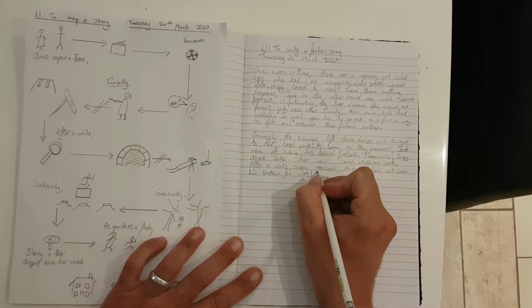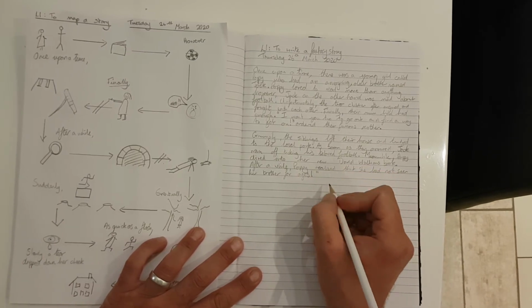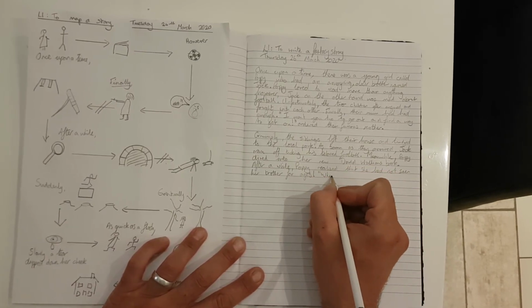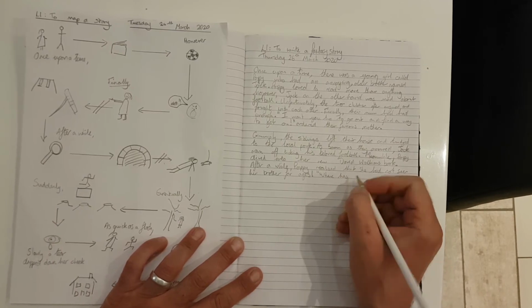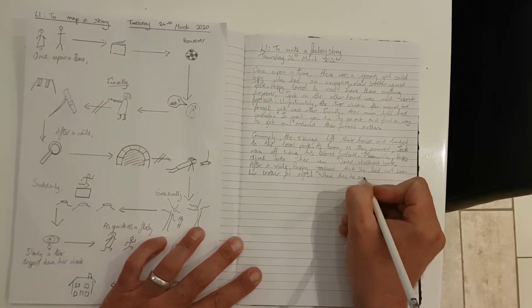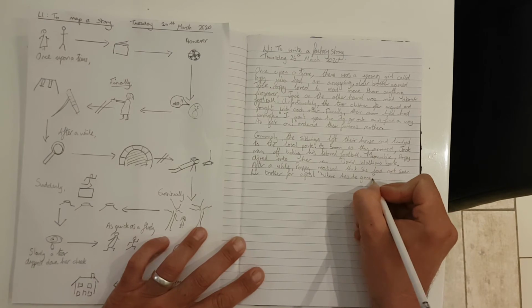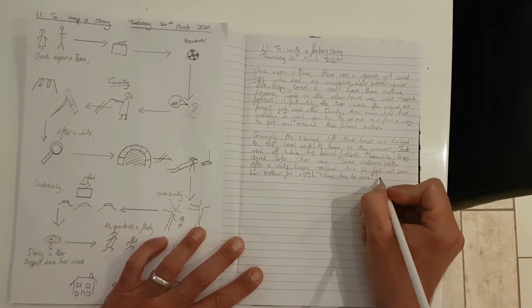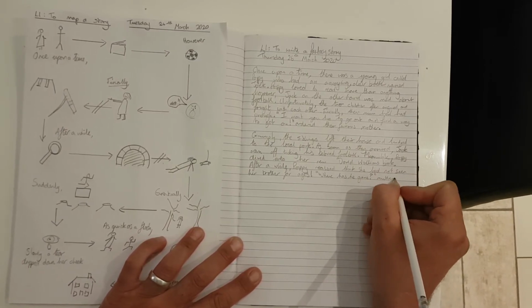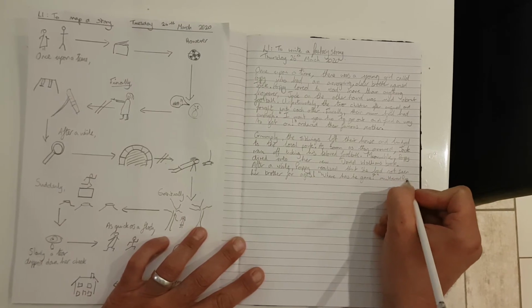Maybe I'll put in a little bit more speech. "Where has he gone?" Question mark. Close the speech marks. Muttered Poppy, almost under her breath.